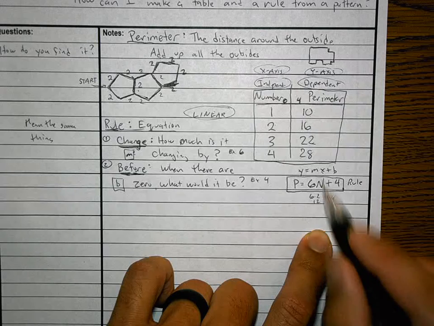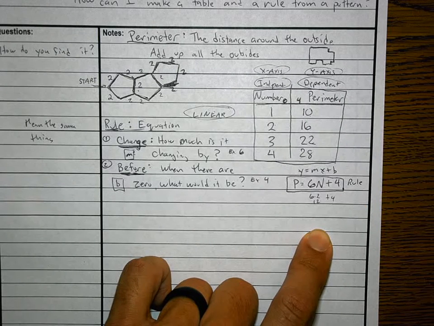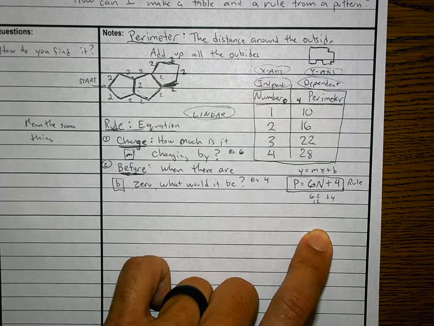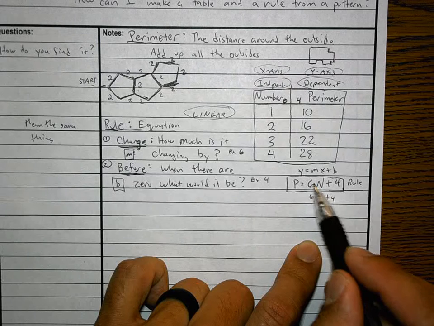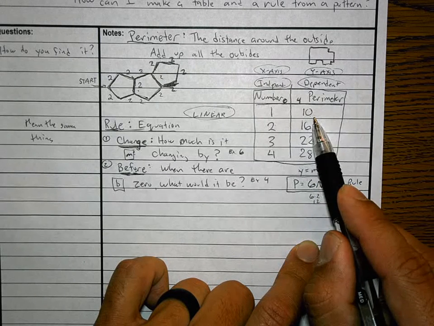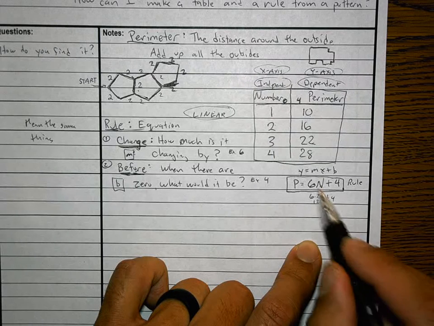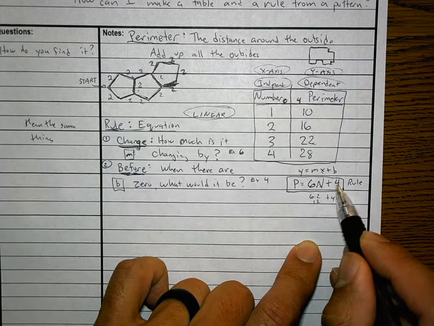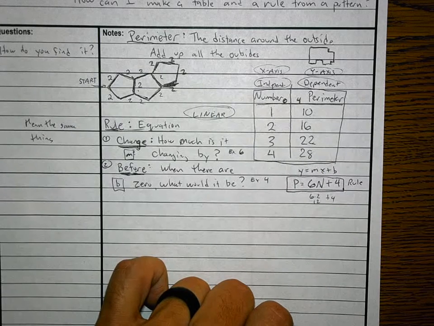16. Does it work? You can't just check one point. You have to check at least 3 points to see if it works. Let's check. Let's plug in the number 1. 6 times 1 plus 4. Does that work? Let's plug in 4. 6 times 4 is? Plus 4 is? Does it work in 3 or more points?